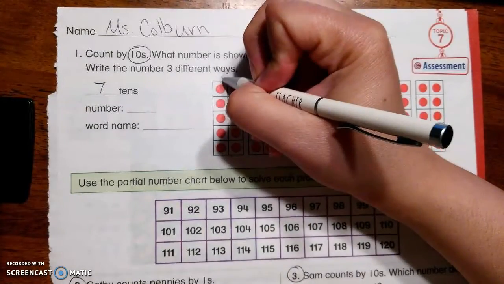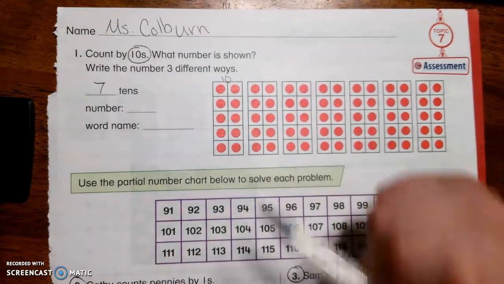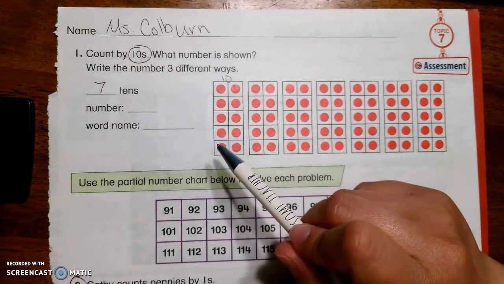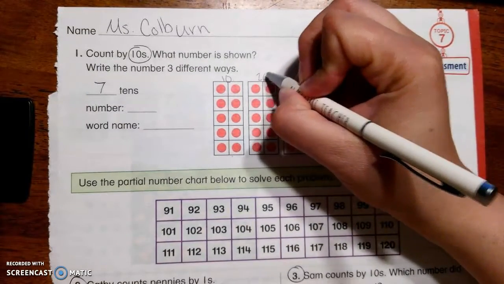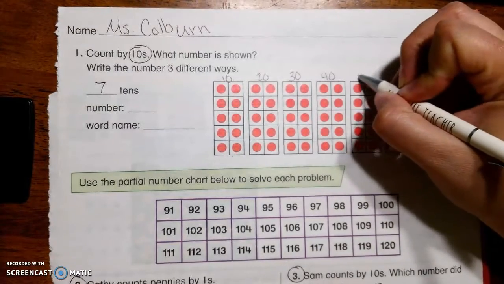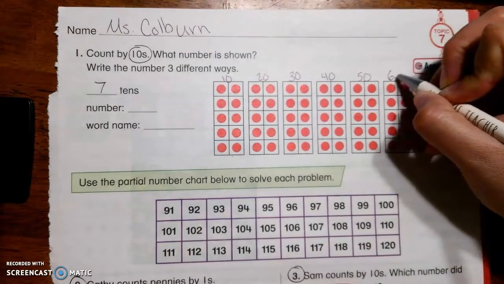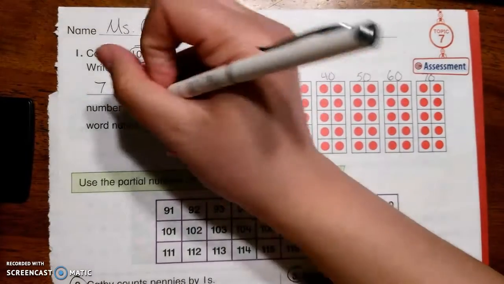So I'm going to write 10 at the top because we start at 10, because I know this is a 10 frame, so there's 10 inside. So I'm going to count by tens. You ready? 10, 20, 30, 40, 50, 60, 70. So there's 70.